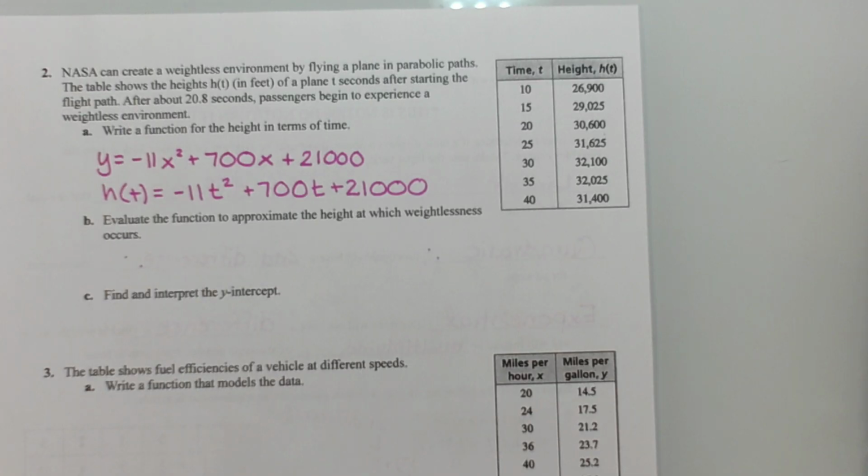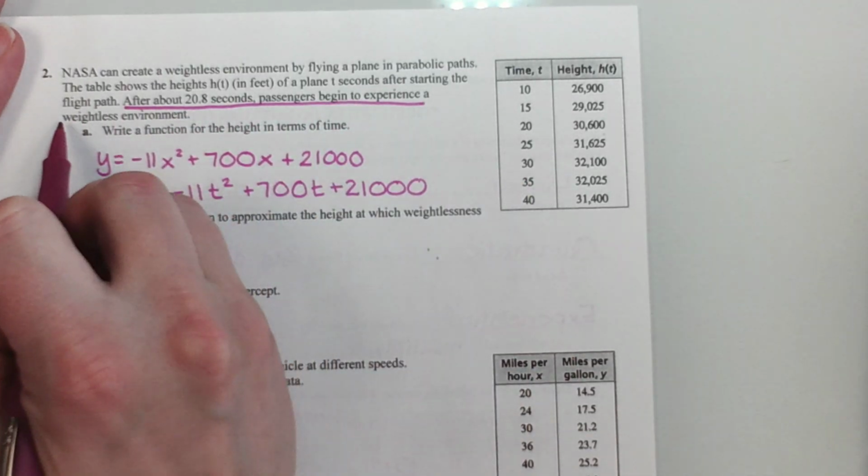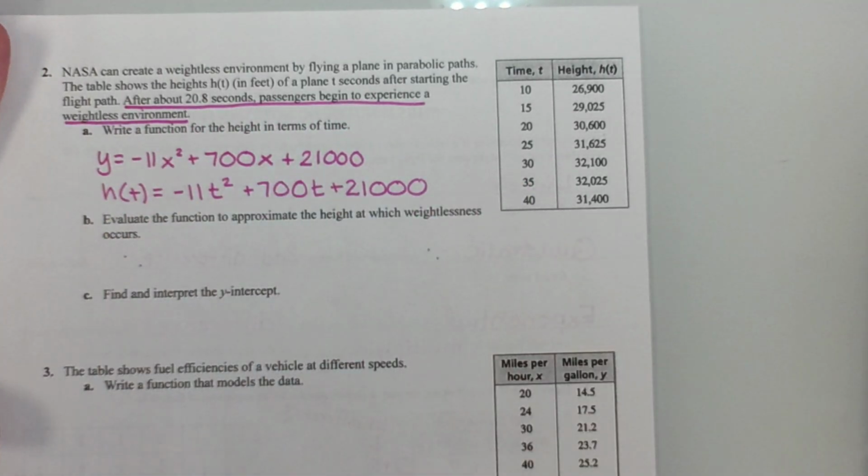Oops. The table shows the height h of t in feet of the plane t seconds after starting the flight path. After about 20.8 seconds, passengers begin to experience a weightless environment. That's the key piece of missing information, is this sentence right here. 20.8 seconds.